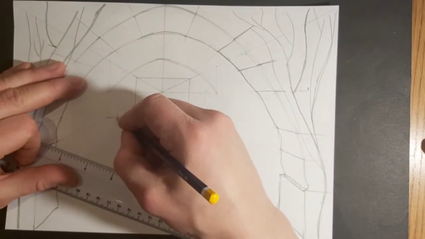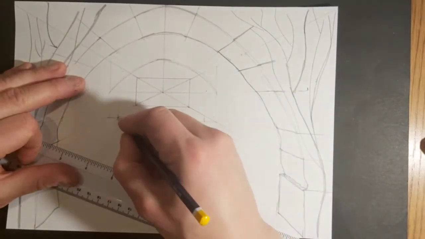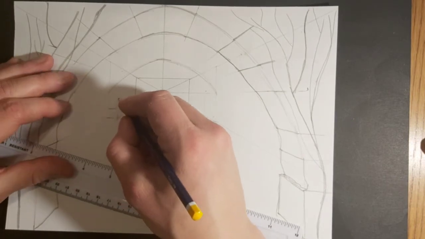You can see there the curve's going in. And I'll continue this on so that you can get the idea of it. But it's the same process as the foreground.